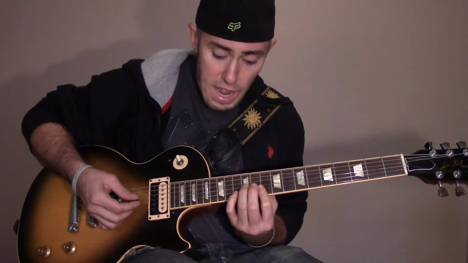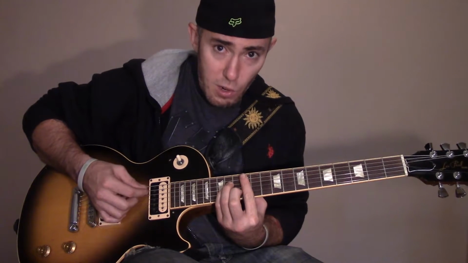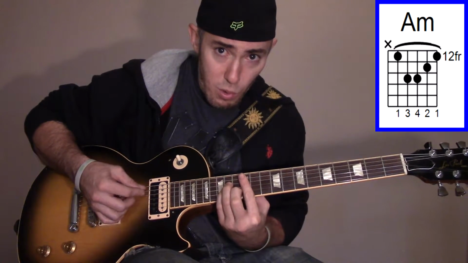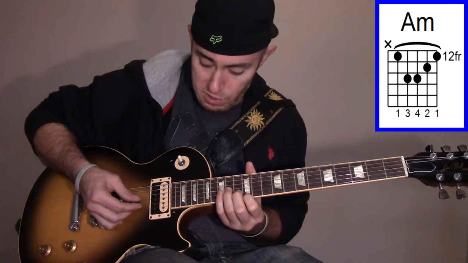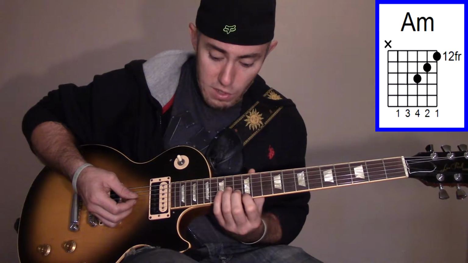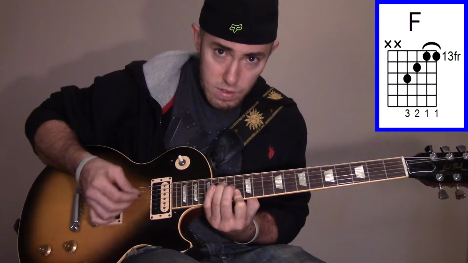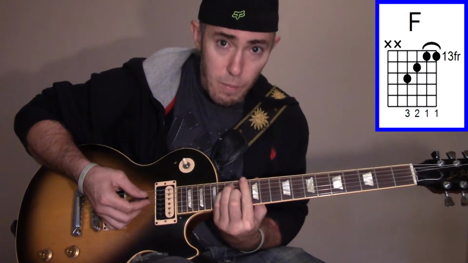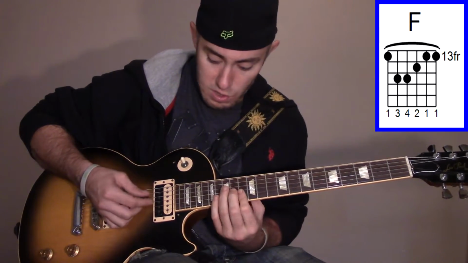Then you can do an A minor up here, even further up. Okay, so here's your A minor chord, your just basic bar chord, but just taking the high 3 strings. Alright, and then we can go to an F, which is right here. Okay, now that comes from the F bar chord. So just the high 4 strings.